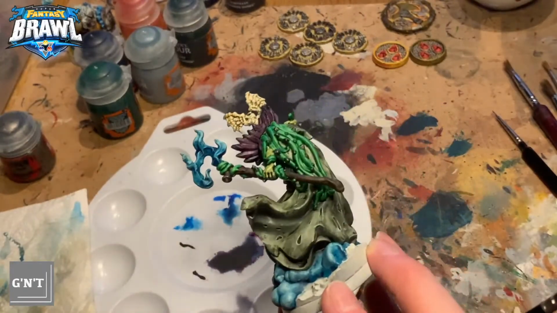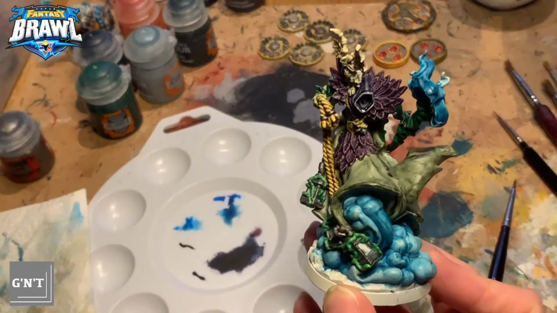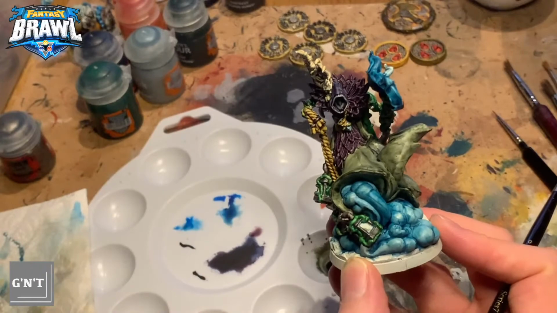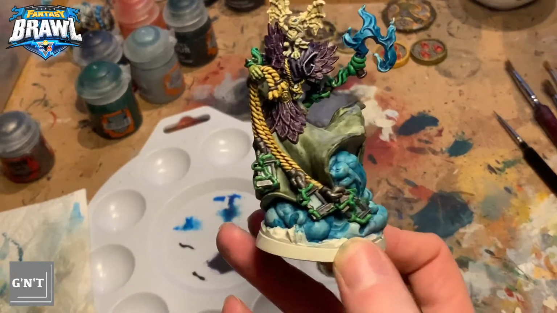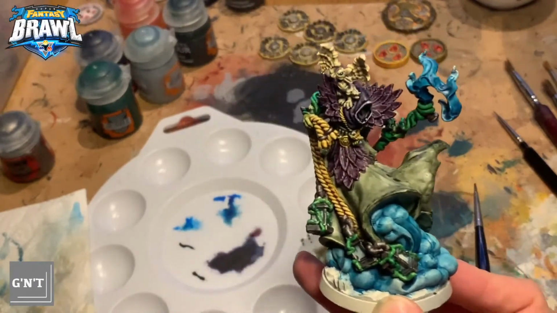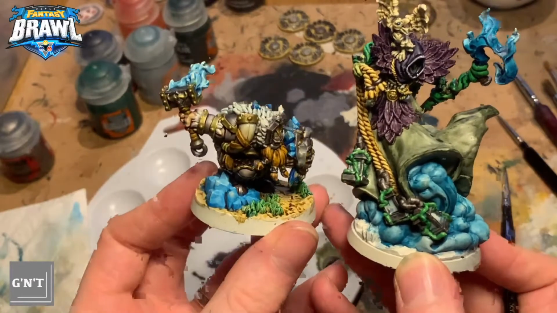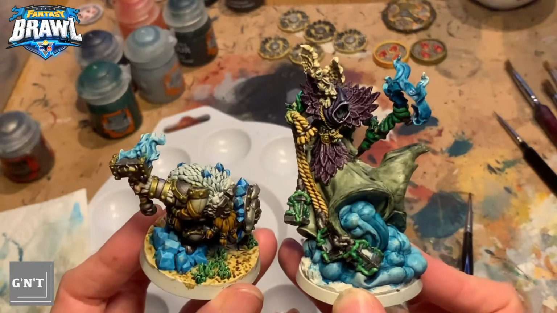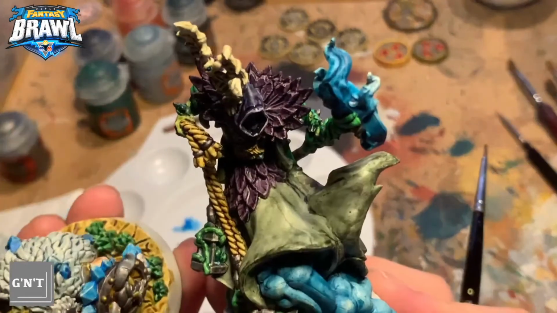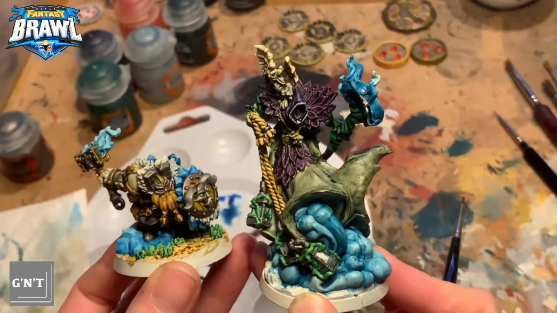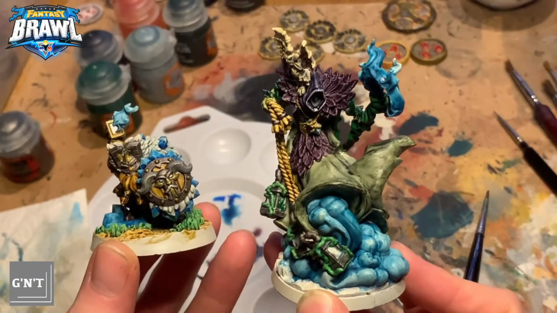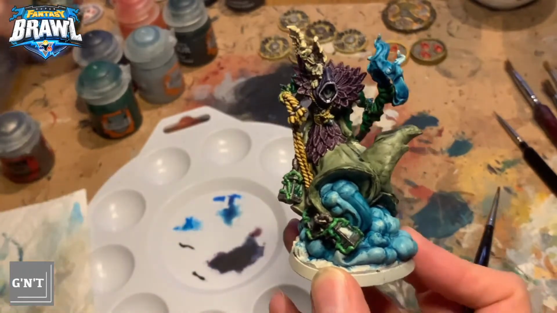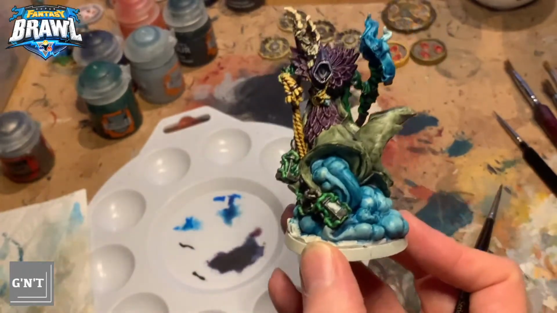Probably my least favourite in terms of the job that I've done compared to a lot of the others. You know, perhaps it's not a fair comparison, but it's not bad by any means. Not sure if it's quite as good a paint job, perhaps. Just different types of model, but nah, pretty happy.